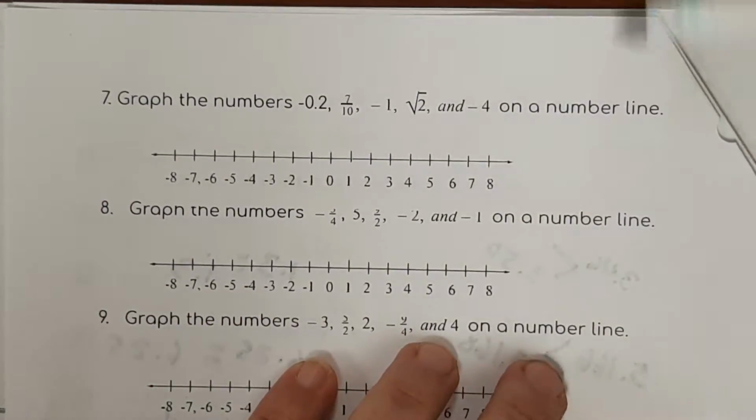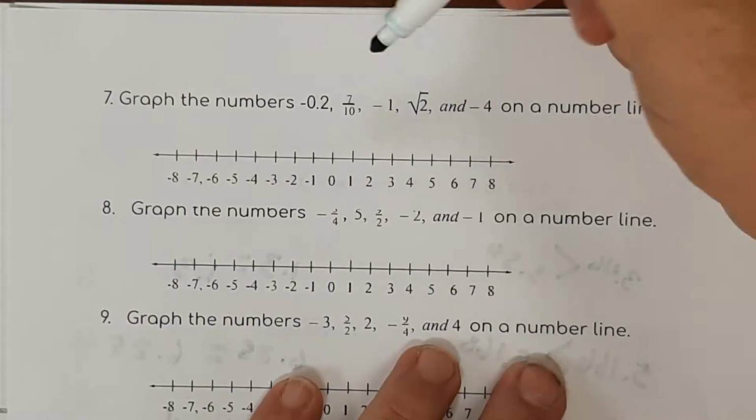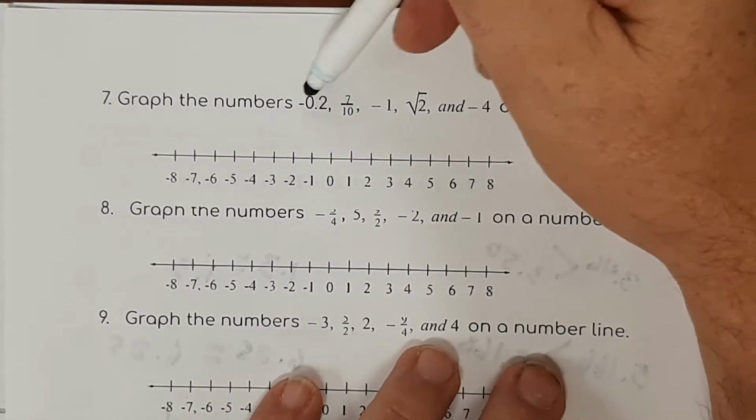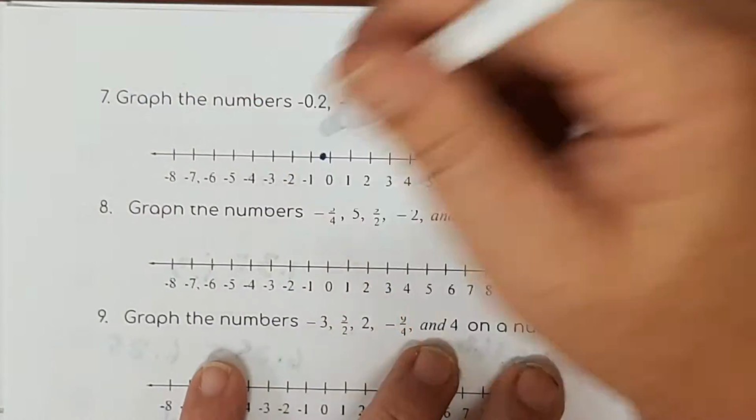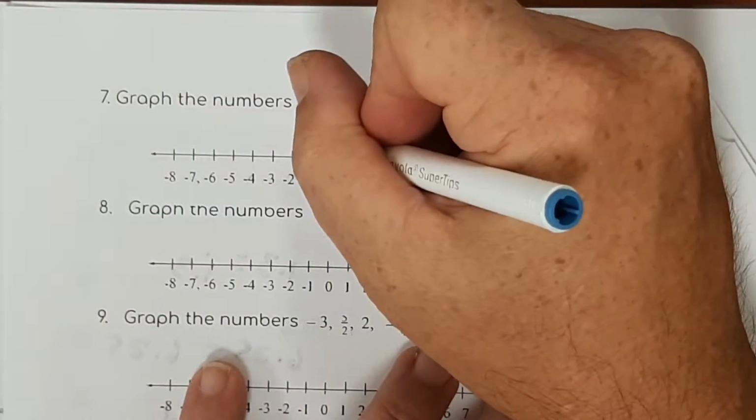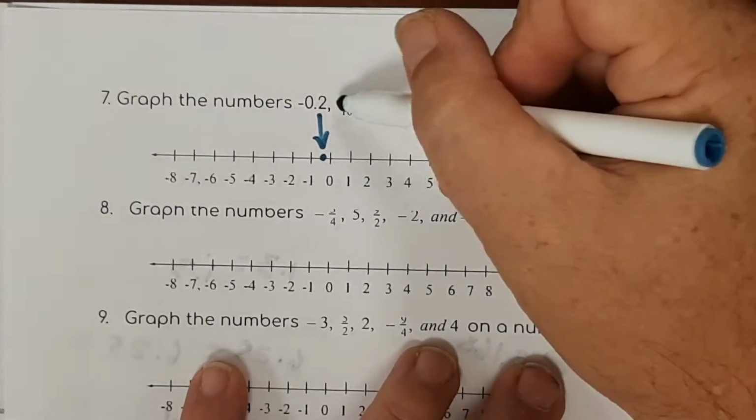Number 7. This says graph these numbers. So we'll just put them on the number line. Well, 0.02 is between 0 and negative 1. So 0.02 is going to be right there. I'll just draw a little arrow to it. That's where that is.